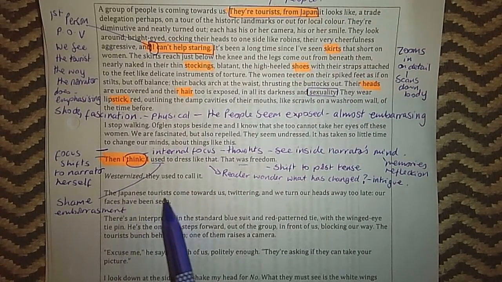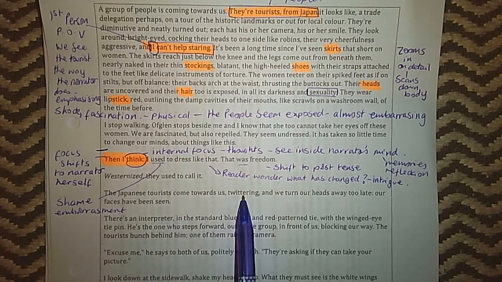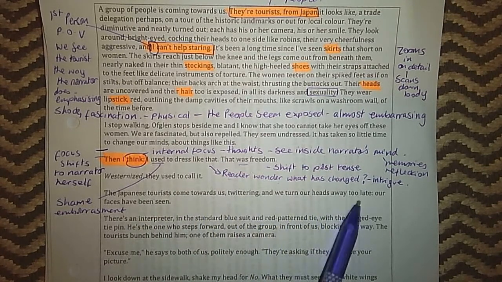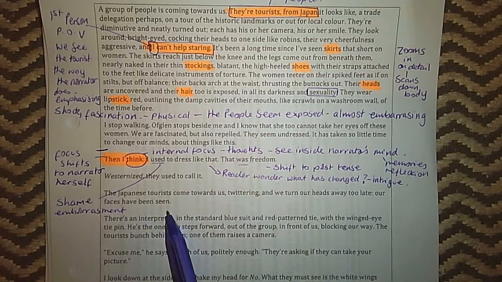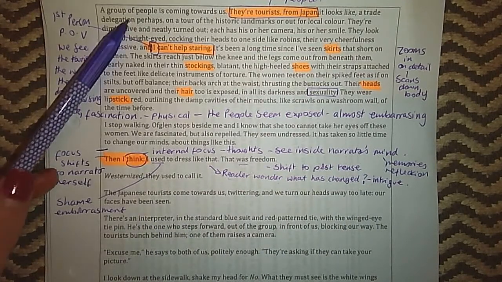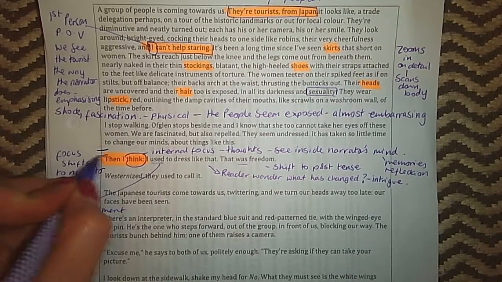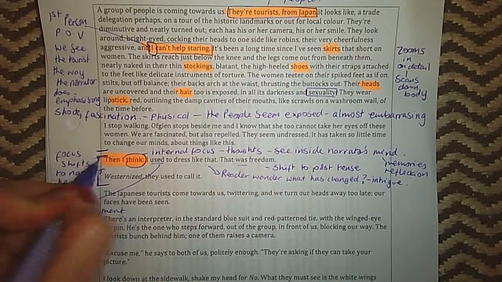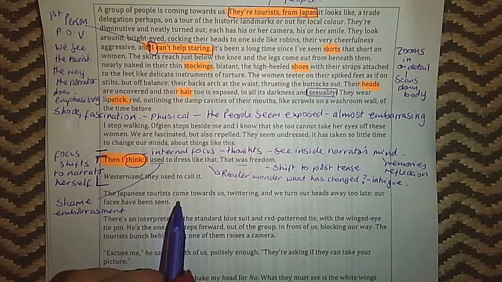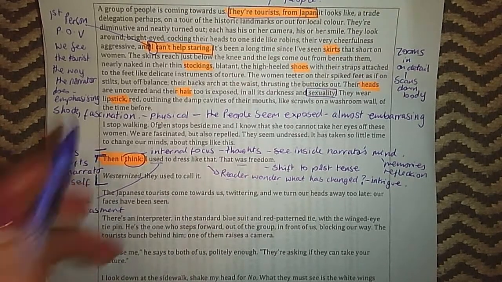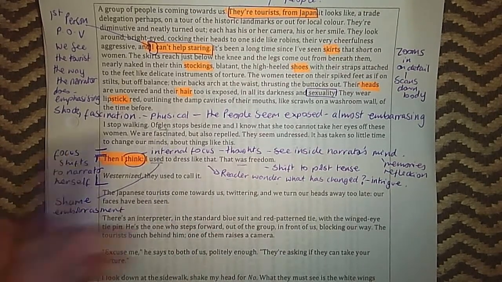"The Japanese tourists come towards us, twittering, and we turn our heads away too late. Our faces have been seen." So if this first bit was about the Japanese tourists, and then this bit here is about the narrator, then we see the two groups come together, or the narrator and her friend Ofglen, I should say.